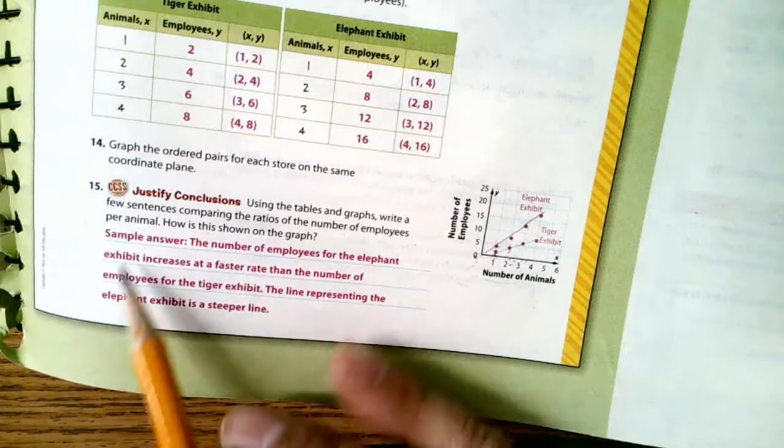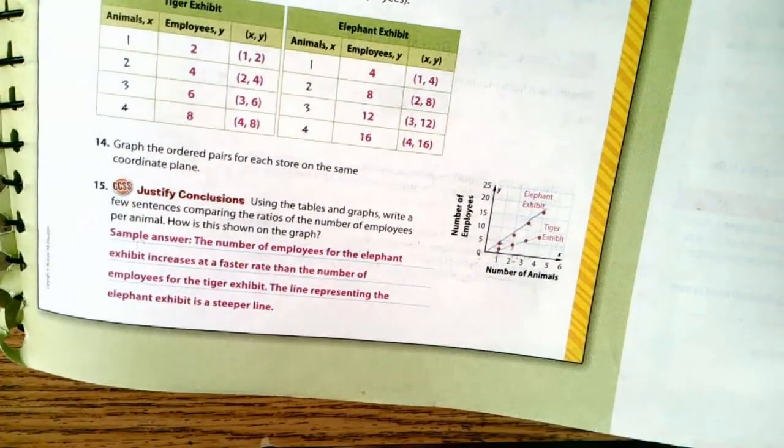And it says here, sample answer. This is just one answer. There's more than one thing you can say. The number of employees for the elephant exhibit increases at a faster rate, which is what I just said, than the number of employees for the tiger exhibit. Excuse me. The line representing the elephant exhibit is a steeper line.